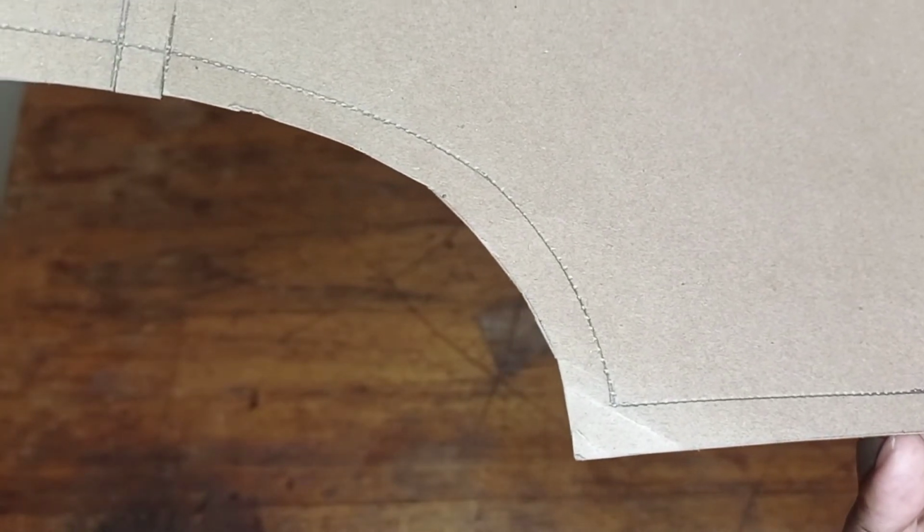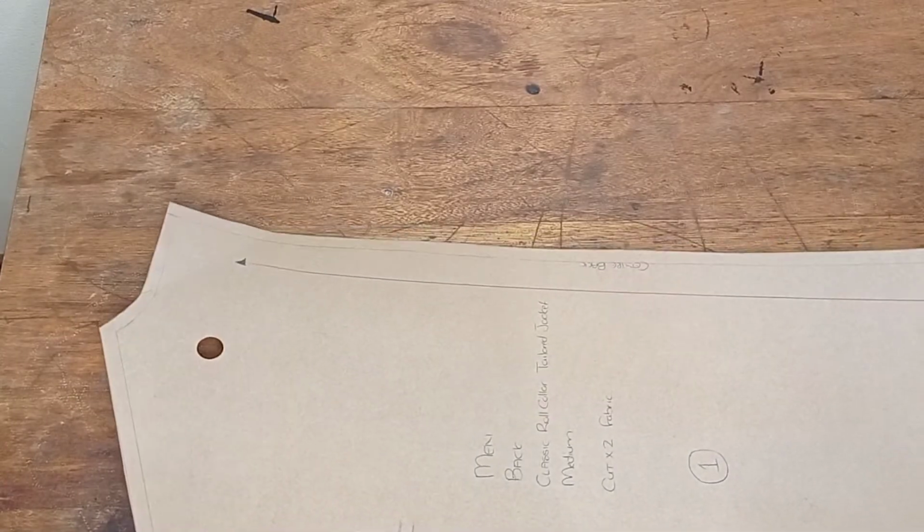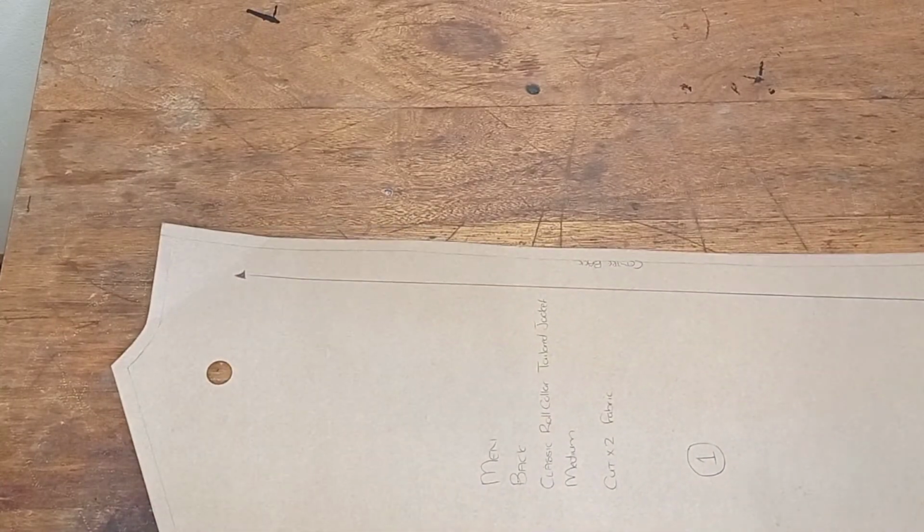Exactly. This is a seam allowance. Now, on your pattern paper, you will always have certain instructions on it. This makes it easier for somebody to understand your pattern should they ever want to use it.